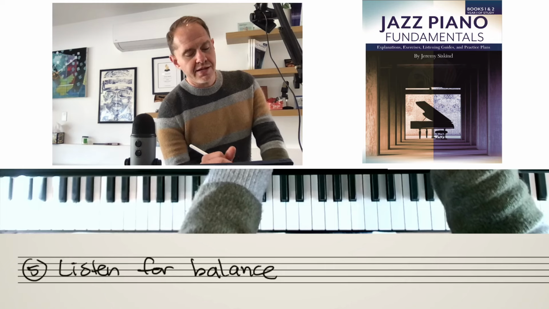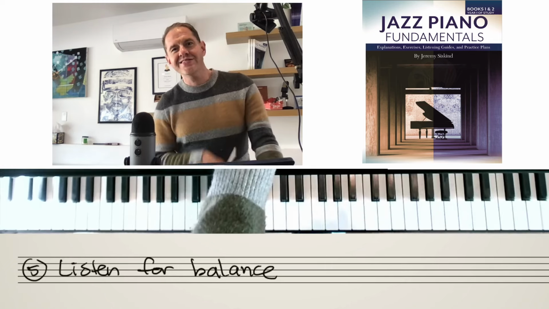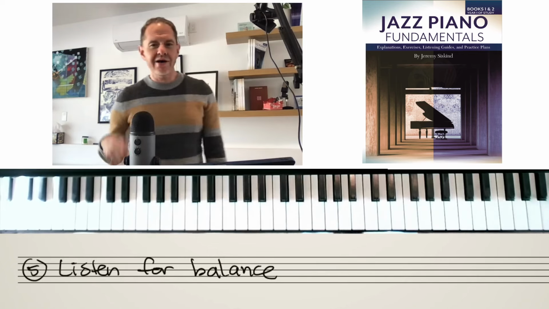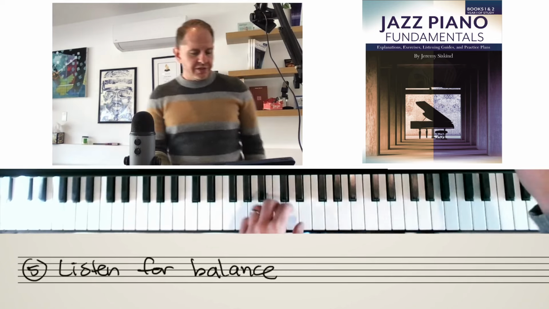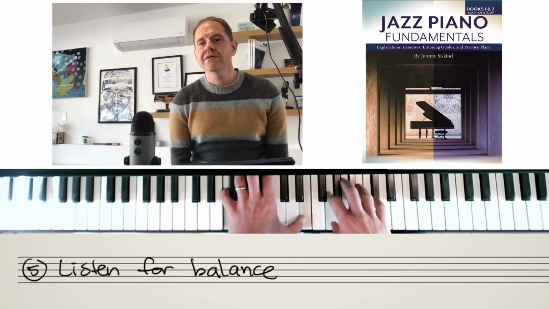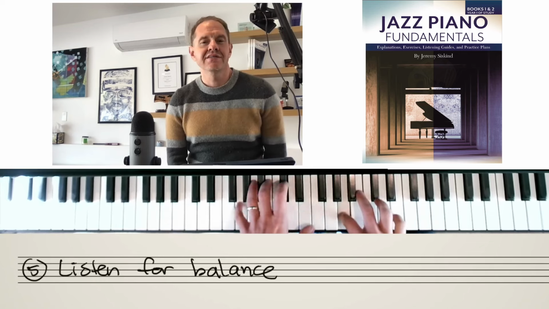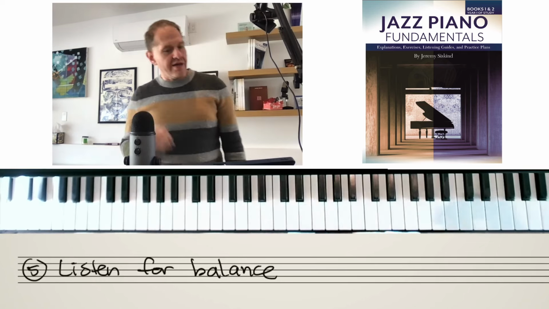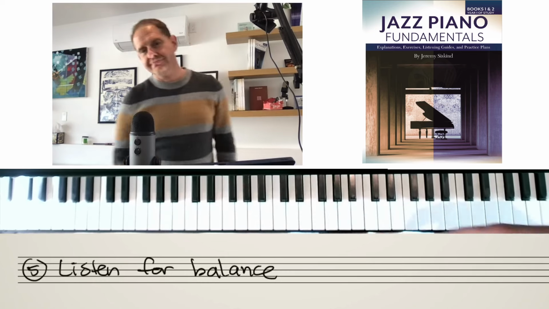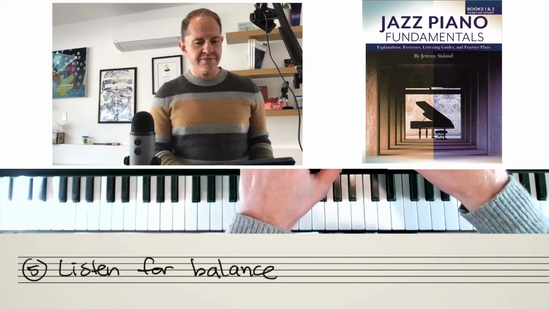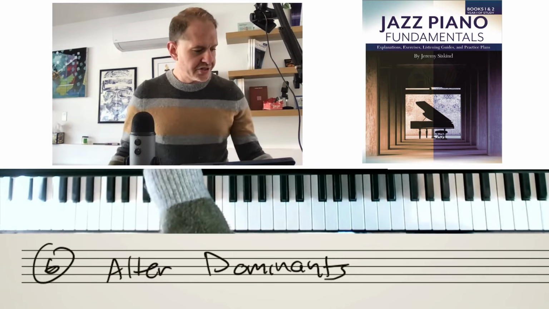I'm adding a number 6 manually here because I thought of it. I thought I could do it slick, in a really sly way, but I learned I cannot. But it allows my right hand to play with a lot more interesting articulation detail, because I'm not having to yell over the left, whereas if it's no good. So make sure you're listening for balance. All right, number 6, just added, fresh off the press, is to alter dominance.